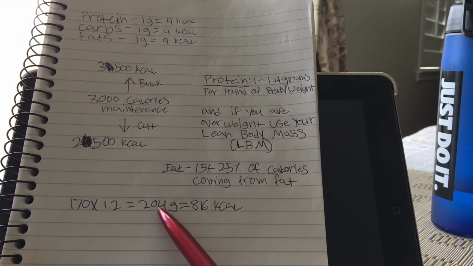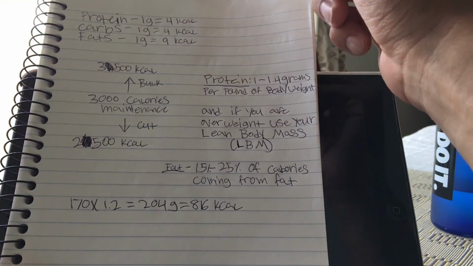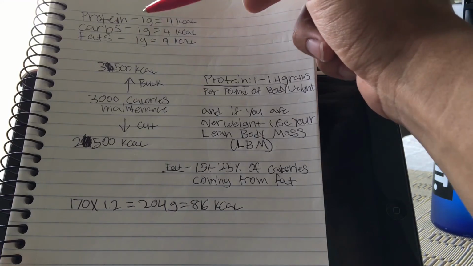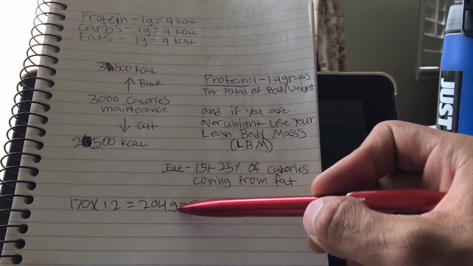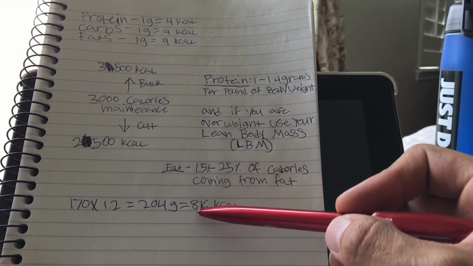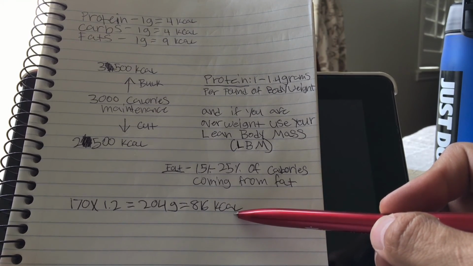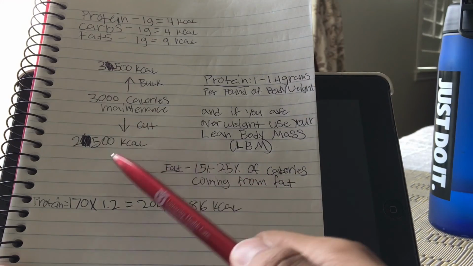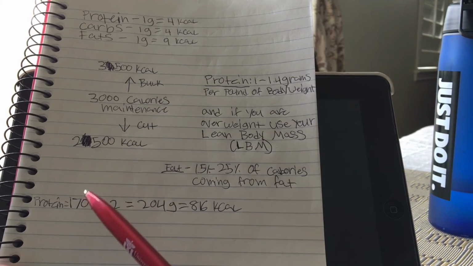Now, over here, since each gram of protein is 4 calories per gram, all you do is times 204 times 4, and then you get this number right here, which is 816 calories coming from protein. Out of these 2,500 that we see here, 816 of those are going to come from protein.